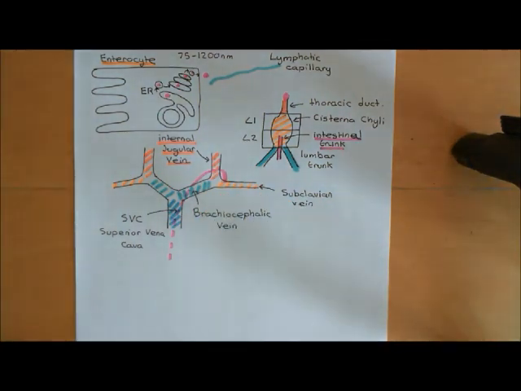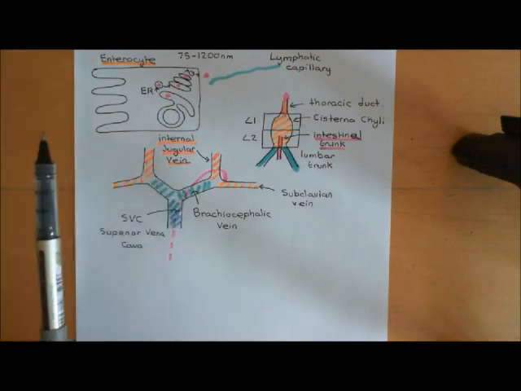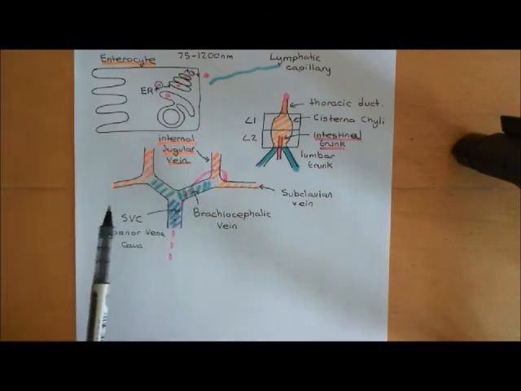So it's asymmetric, it doesn't run in the centre line. There is a sort of half-hearted attempt at something on the other side, but that doesn't drain the intestine, so we won't mention it. So this is the thoracic duct then here.